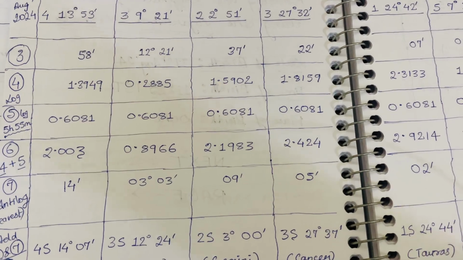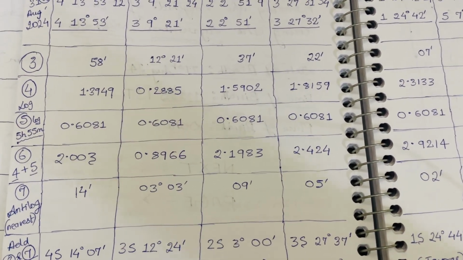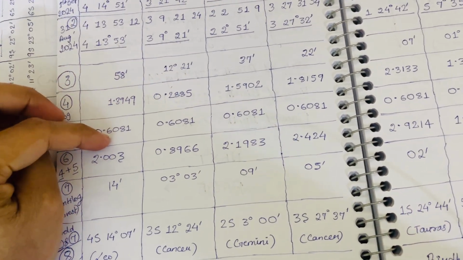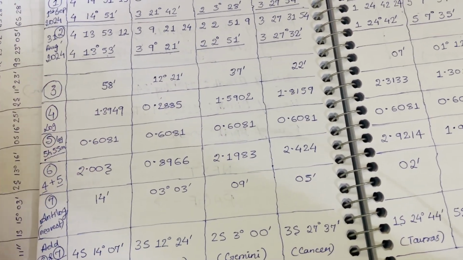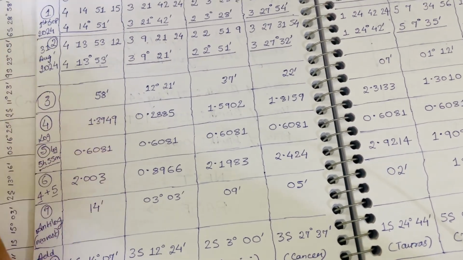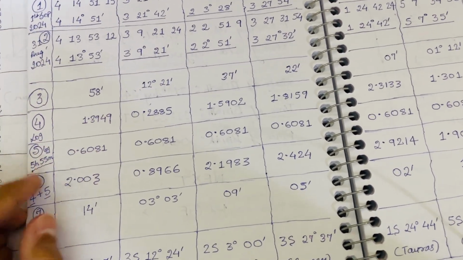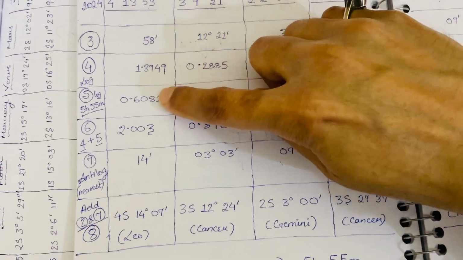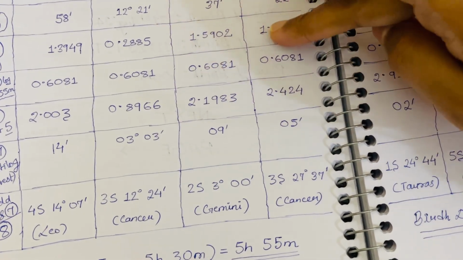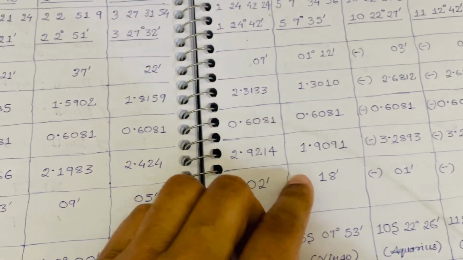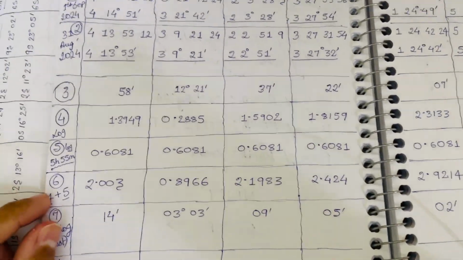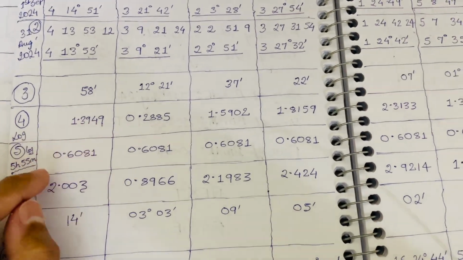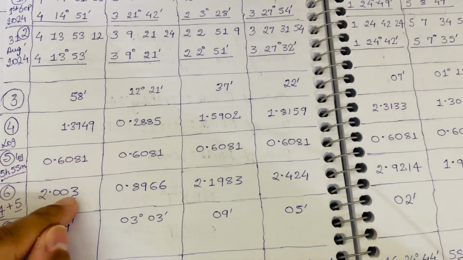Now comes step 6. Step 6 is a simple mathematical addition of this plus this. Add these 2 decimal values using a calculator. So step 6 is step 4 value plus step 5 value. This plus this, this plus this, and accordingly you write the values underneath the respective planet. So for Sun, your step 6 value will be 1.3949 plus 0.6081, that is 2.003.